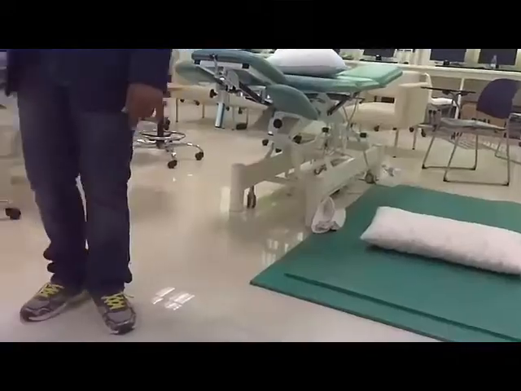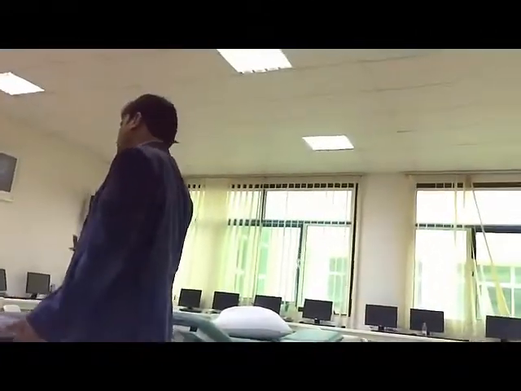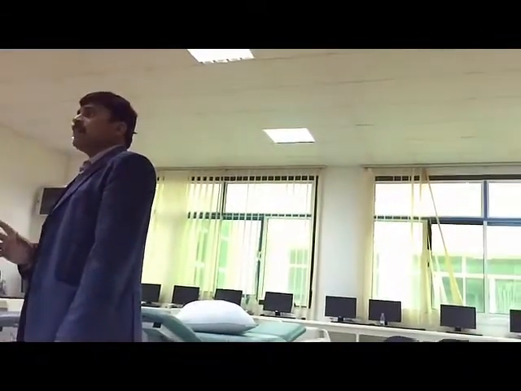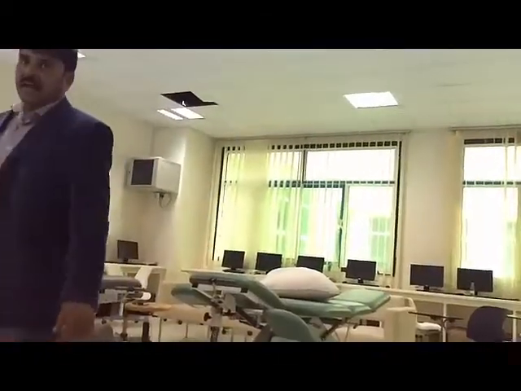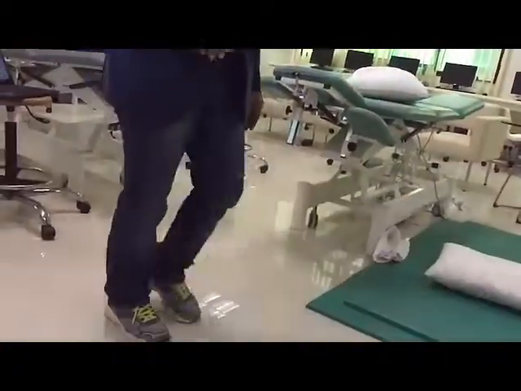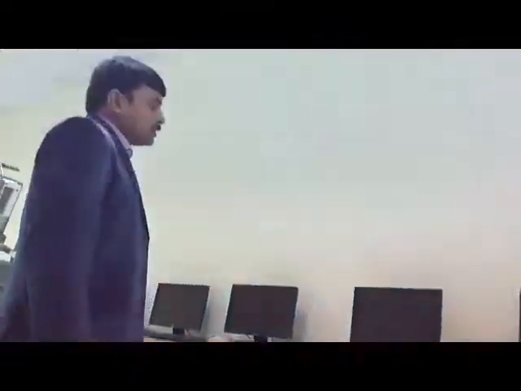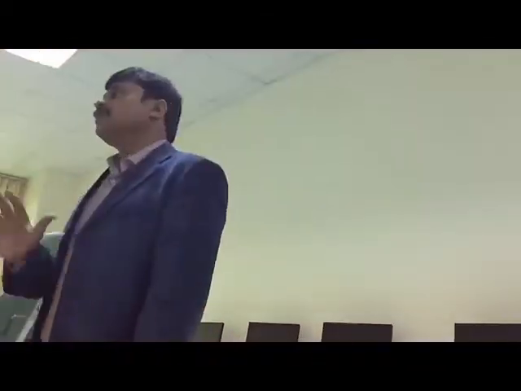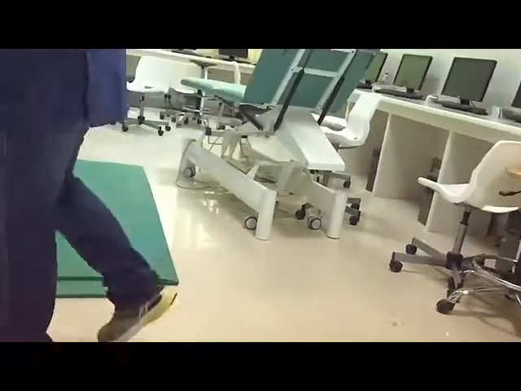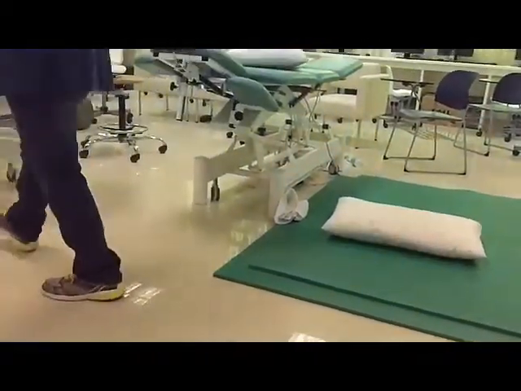You can turn to the right or left. Then make smaller turns with closed eyes. If you close your eyes, you have to depend on your vestibular system, so you are going to improve your vestibular.